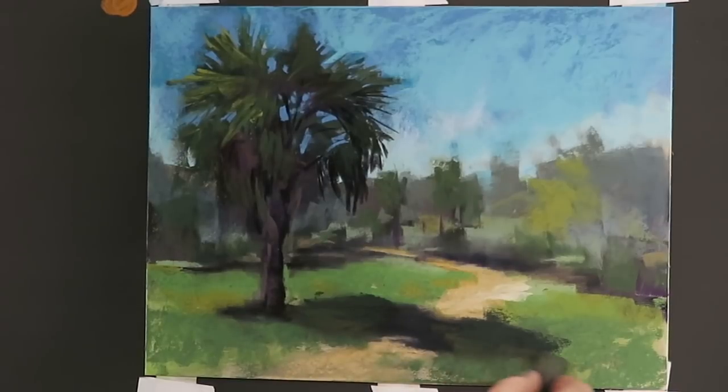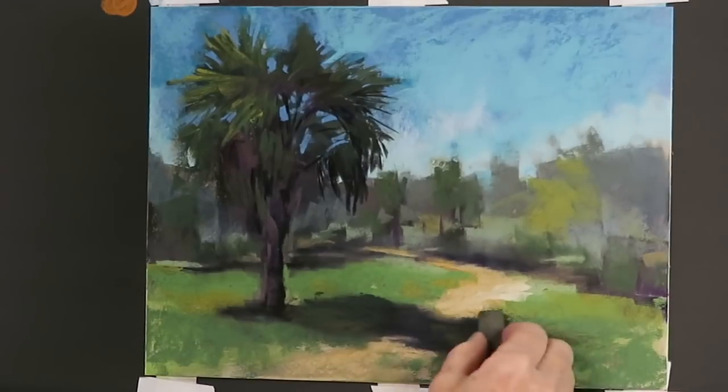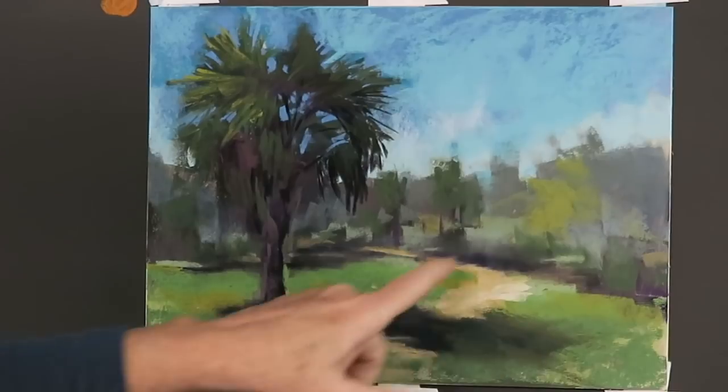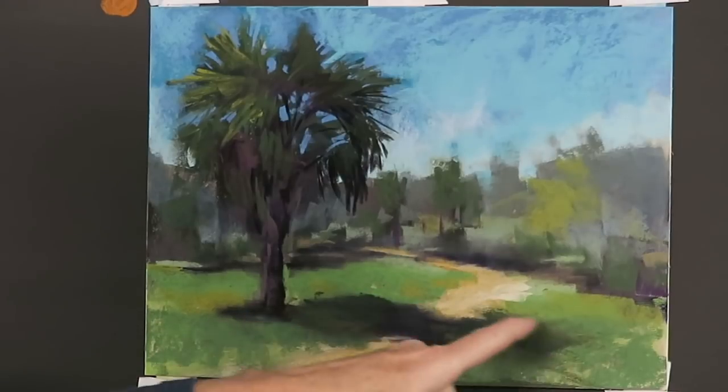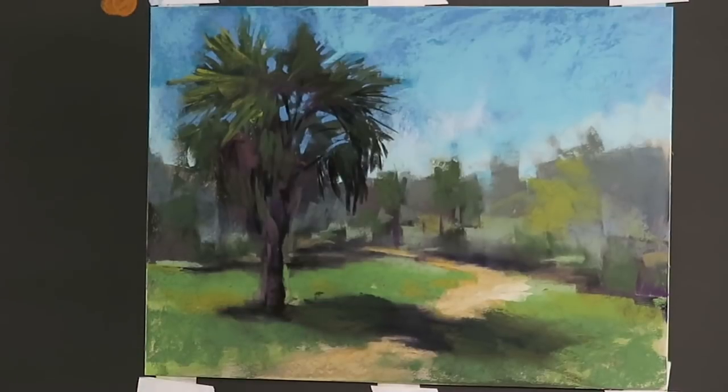And I'm going to soften the edges of the shadow where it comes across and moves further away from the tree. So you see how I just kind of mingled some of the lighter green in so that it kind of dissipated and made the shadow more diffused.